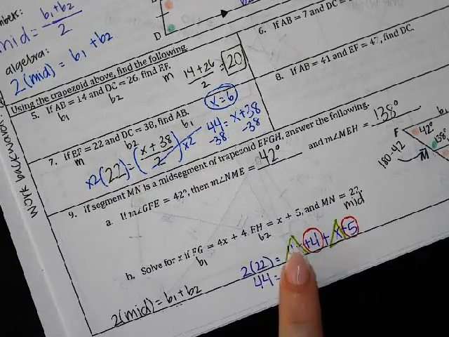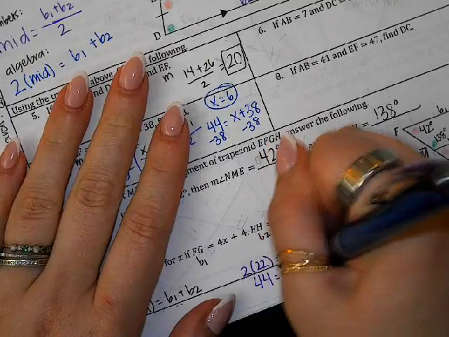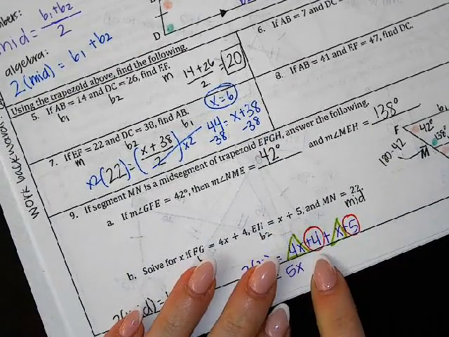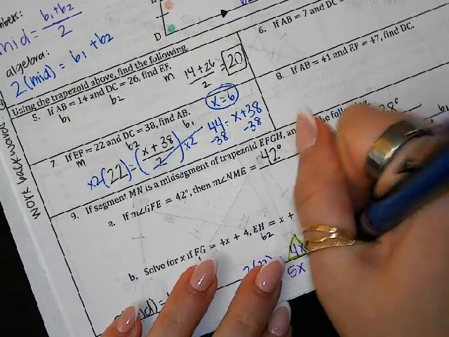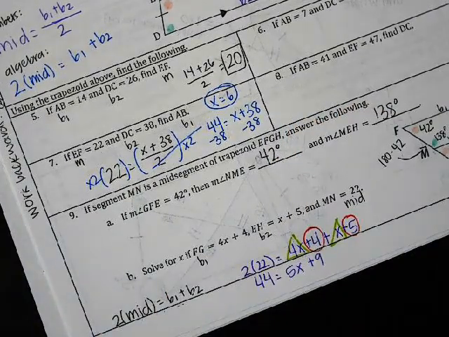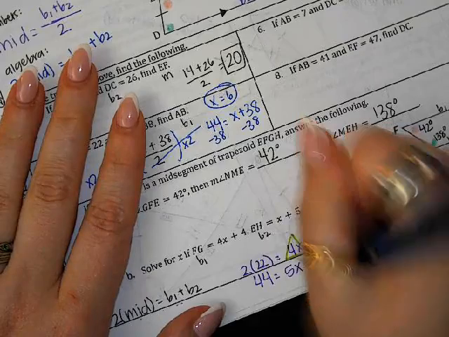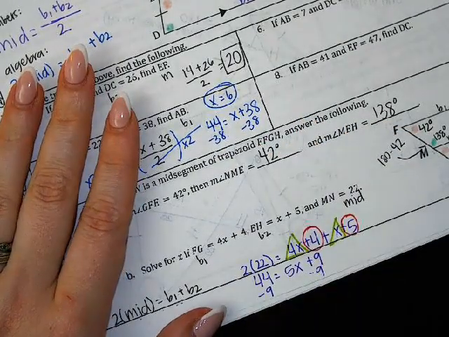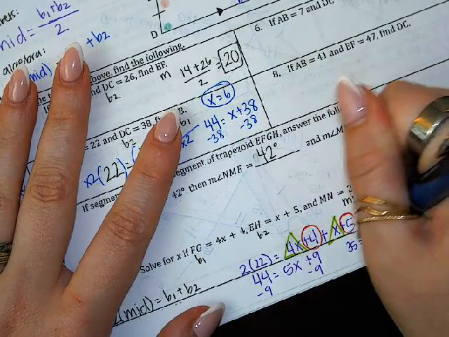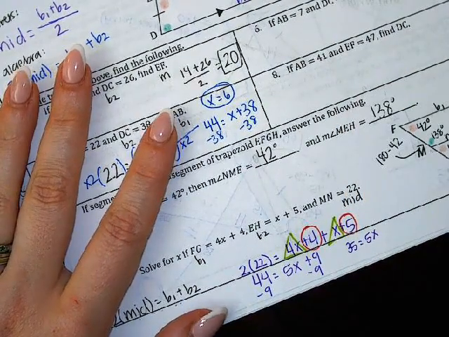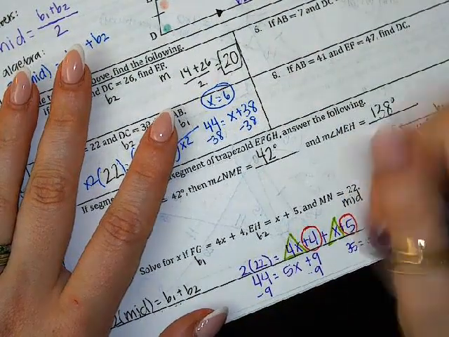Then I'm going to add my, just numbers, my constants. 4 plus 5 gives me 9. So now I just have a two-step equation to work with. To get x by itself, I move 9 over by doing the opposite. And that gives me 35 is equal to 5x. I divide both sides by 5. That gives me an x value of 7.